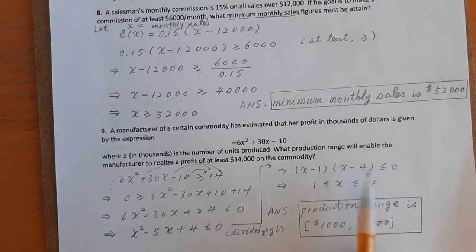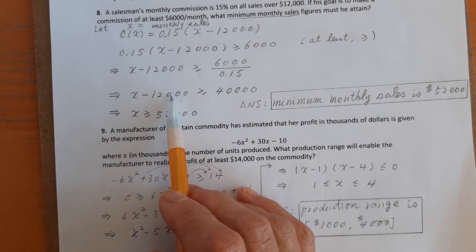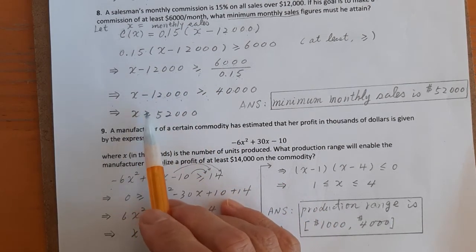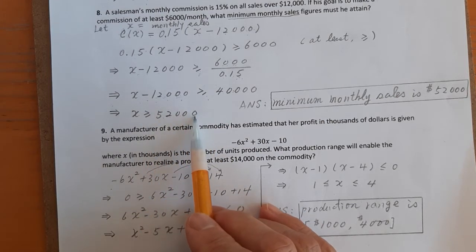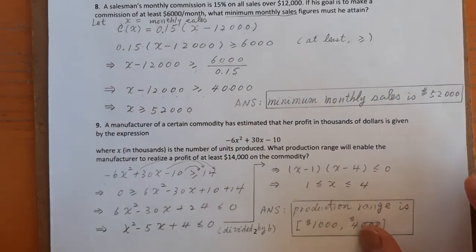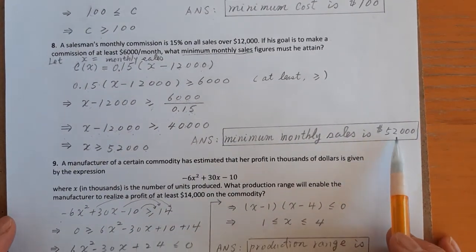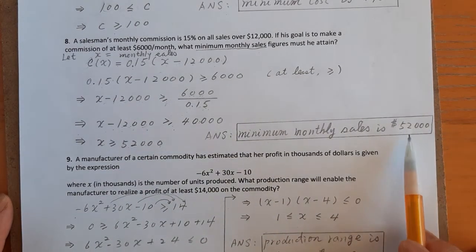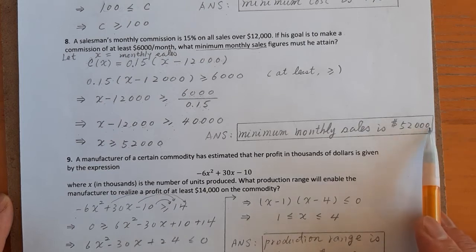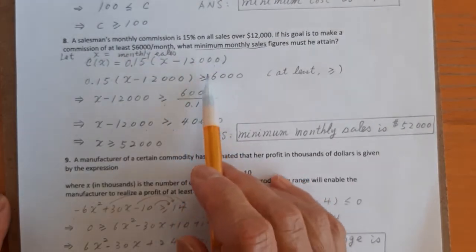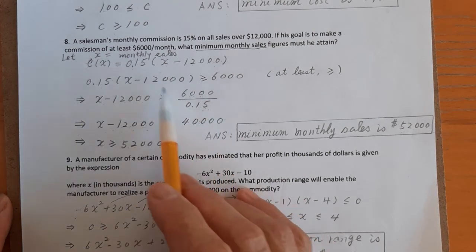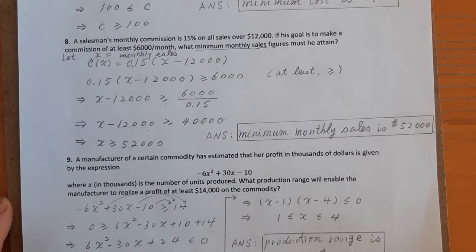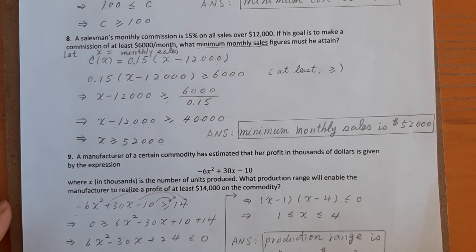Then you add 12,000 to both sides. So X equals 52,000. So the minimum monthly sales is $52,000. And you can check it. 52,000 is the minimum, minus 12,000 is 40,000, and 40,000 times 15% is going to be $6,000. That's at least $6,000 as commission.